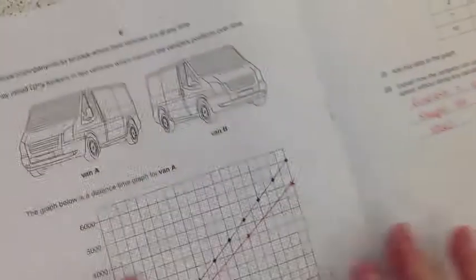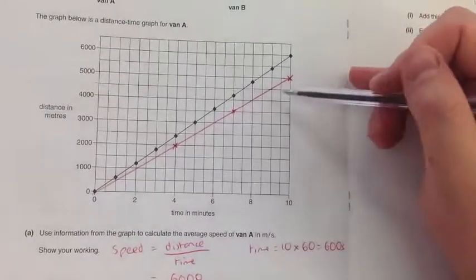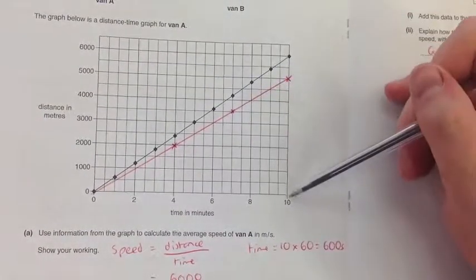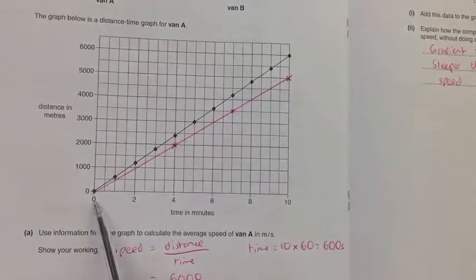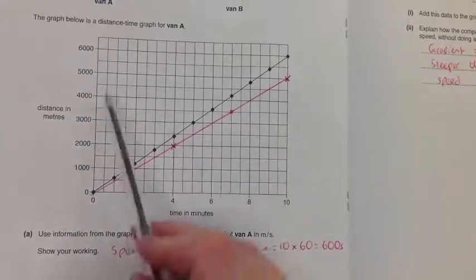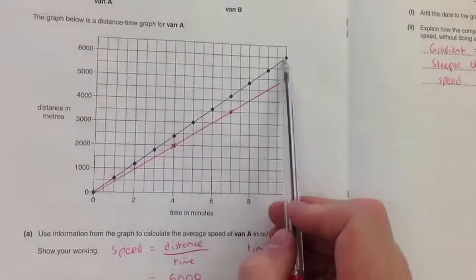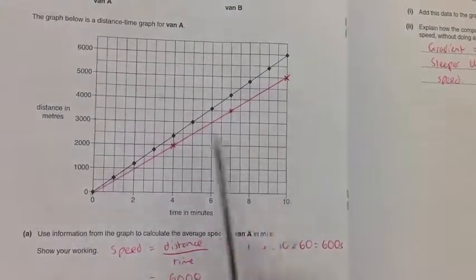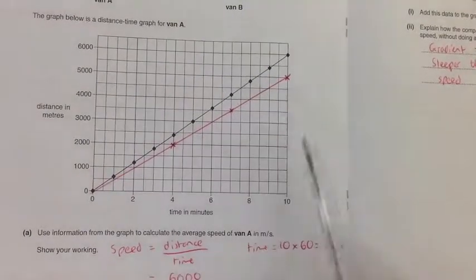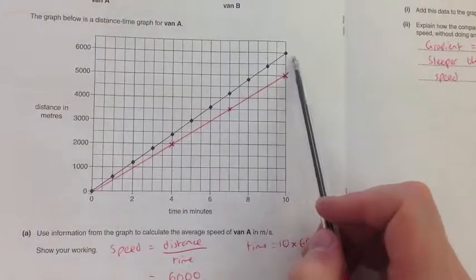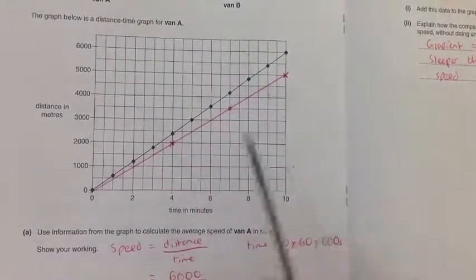Now there is another way that you could look at it. You could look at whichever car has travelled the furthest within the same amount of time. So if you look at this graph, after 10 minutes, van A travelled 6,000 metres, van B only travelled 5,000. So it must have been going faster to get 1,000 metres further forward than that one.